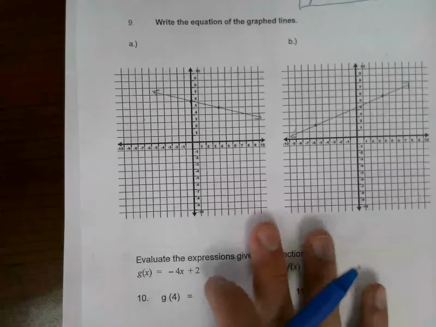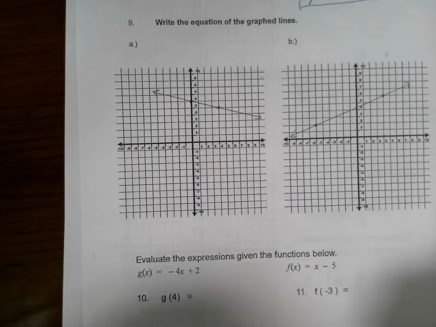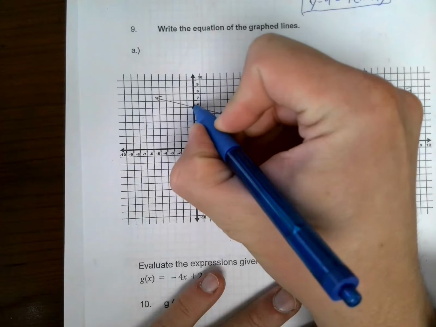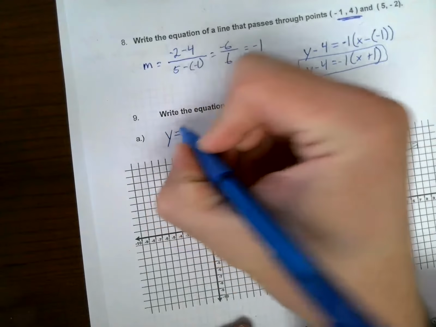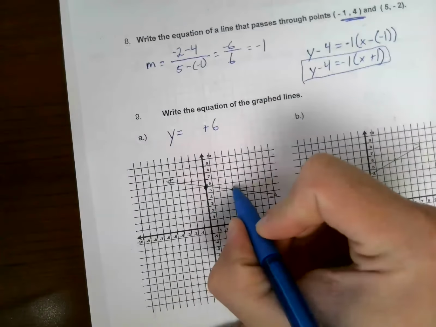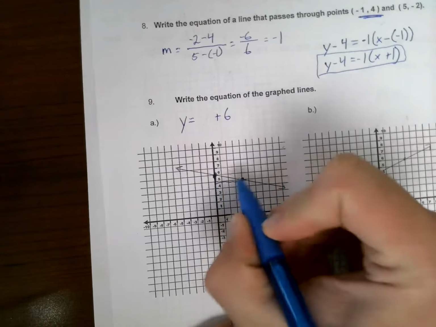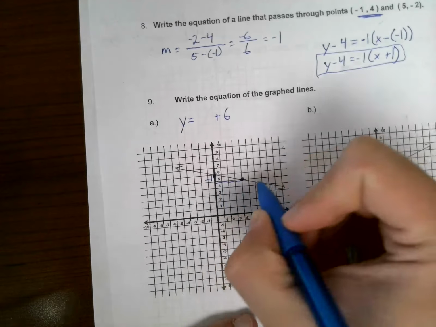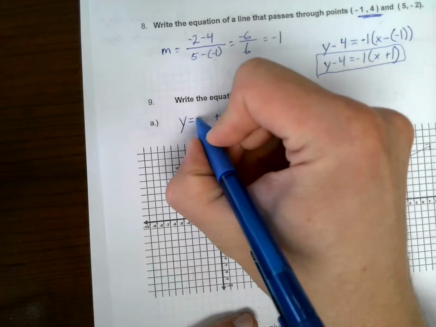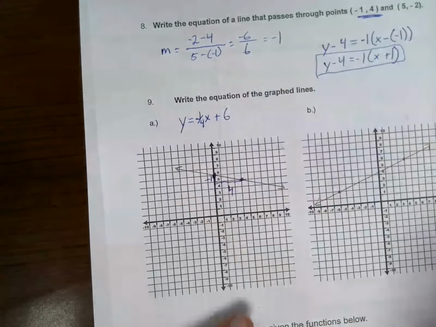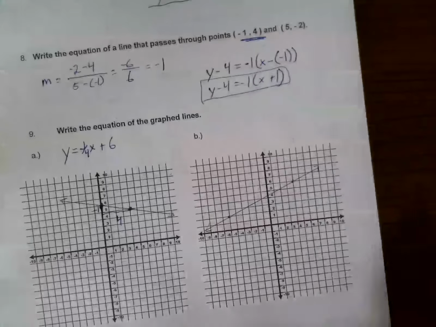All right, write the equation of the graphed line. I have 2 points given to me right here. My y-intercept is right there. It's 6. So I have that piece. So I'm going to have +6. And then I have another point here. So it looks like I go down 1 and 1, 2, 3, 4. I go 4 to the right. So my slope is -1/4. Then I have my x plus 6. That's the equation of that line.